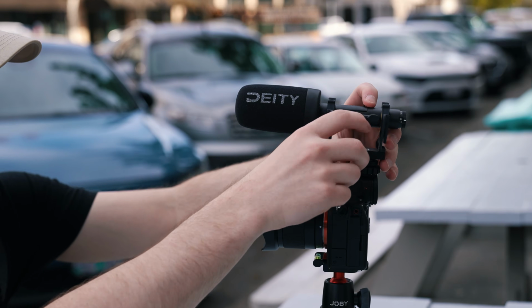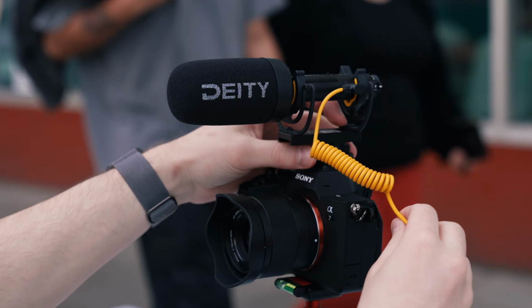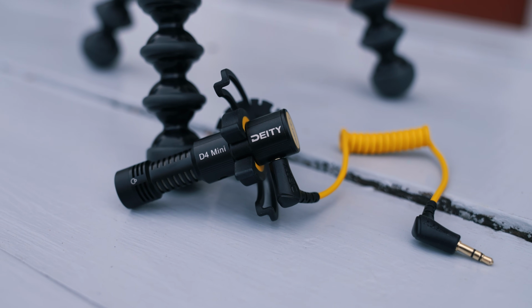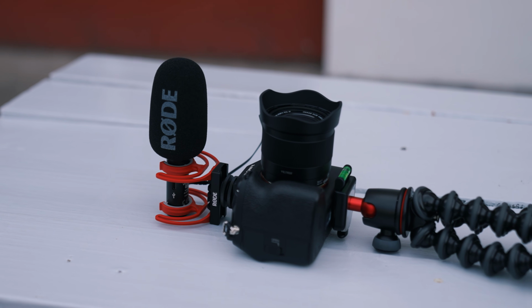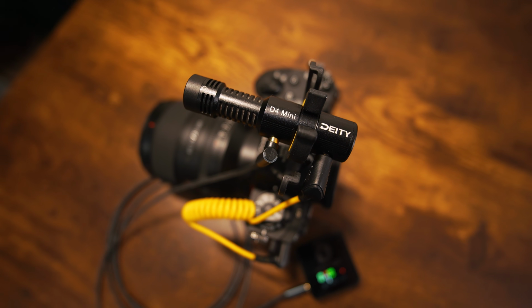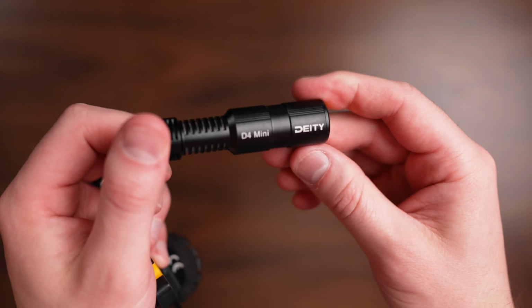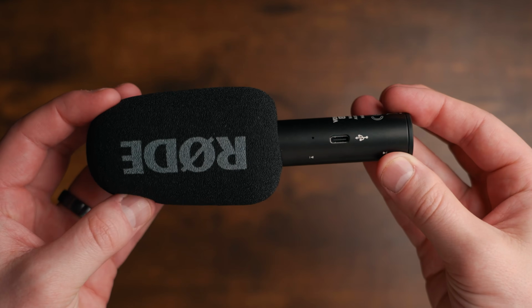These microphones are great at picking up audio of whatever is right in front of them, usually at a distance around like 1 to 3 feet as well. Not much more than that, but these are gonna sound a lot better than your onboard microphone and can even be found as cheap as like $40 or $50 for a solid option. I really like the DD Mic D4 Mini. It's a really cool, small, budget-friendly microphone, or even the Rode Video Mic Go 2 is only $99. So these are some more affordable options for shotgun style microphones. We'll link a couple down in the description below.